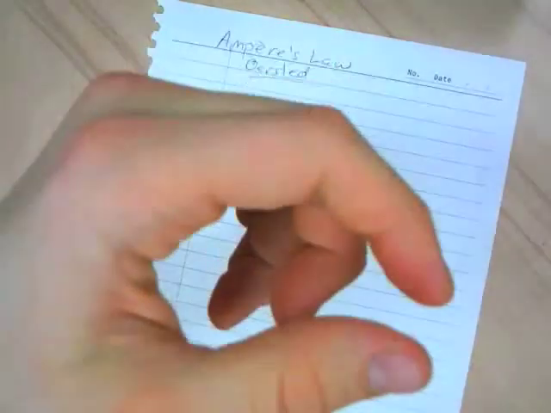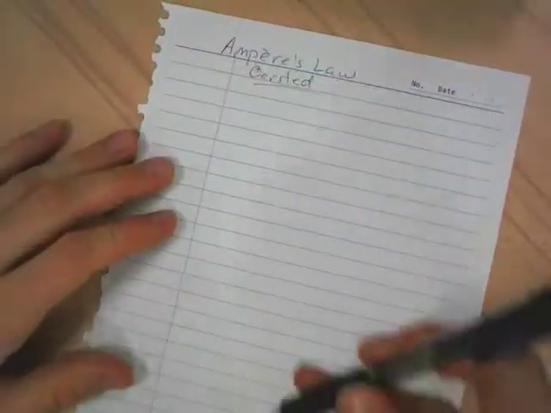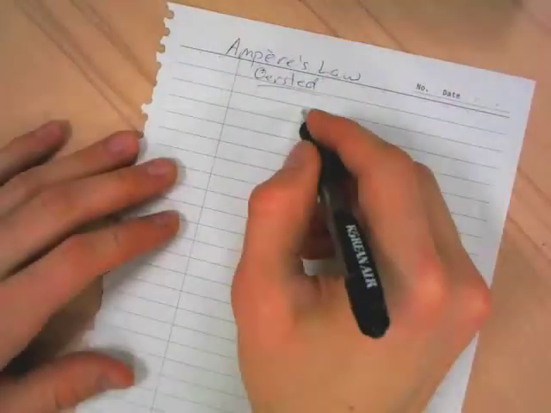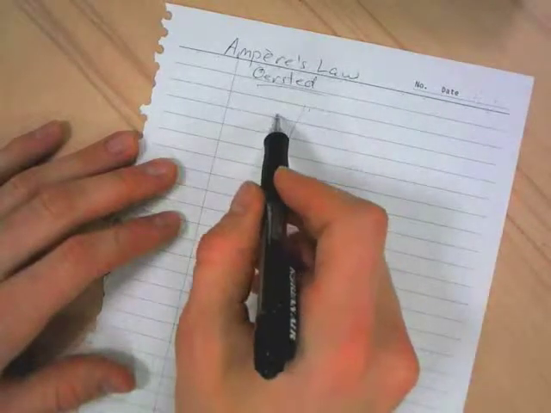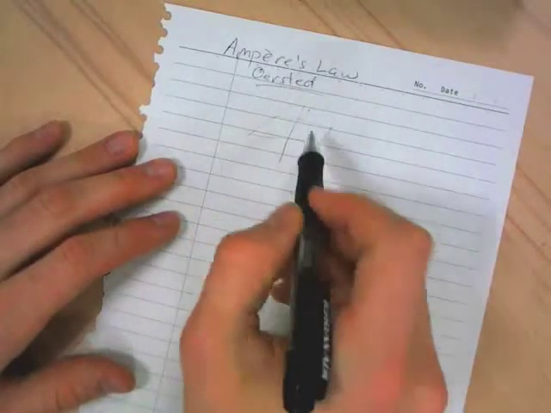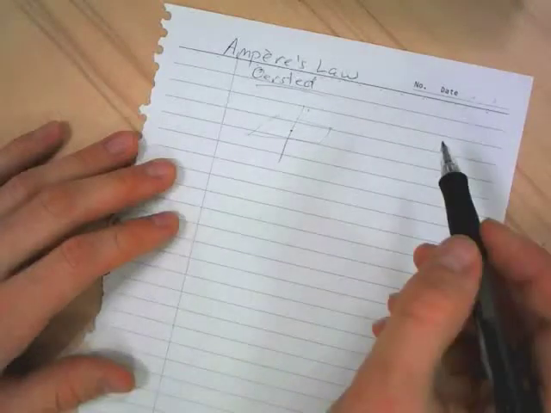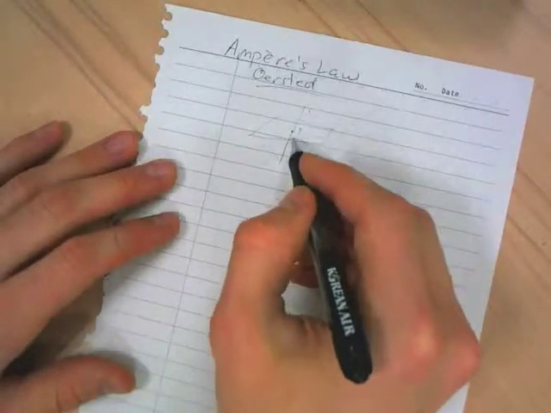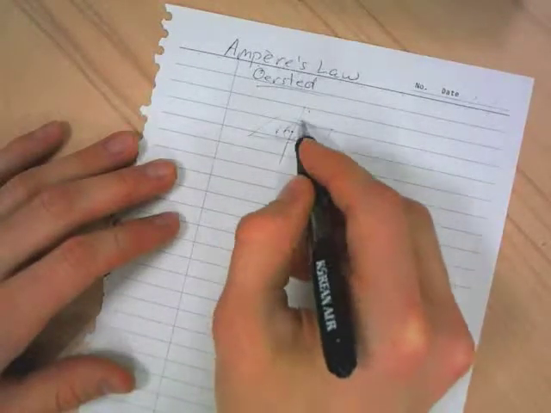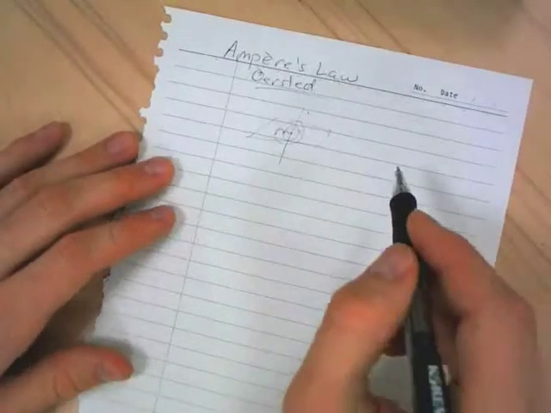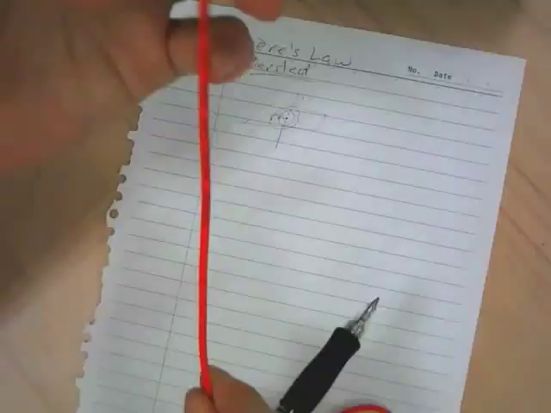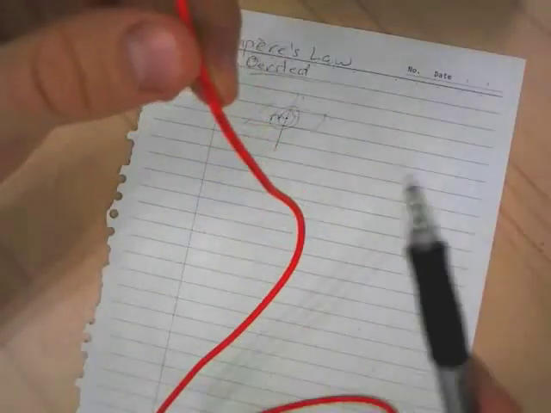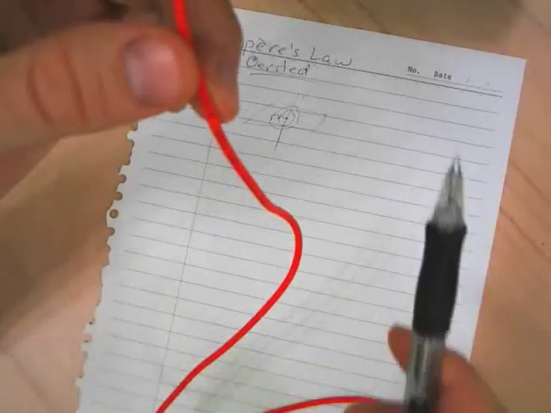In a plane that the wire passes through, and forgive my drawing skills, the magnetic field will swirl around in circles around the wire. I'm no good at drawing in 3D, but you've got your wire, and then the magnetic field circles around it.